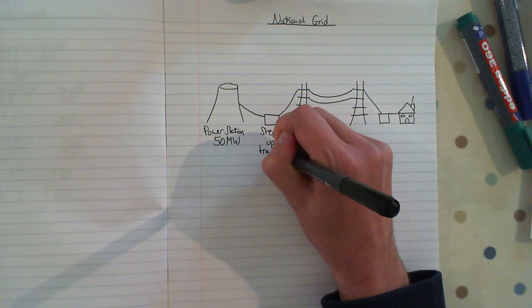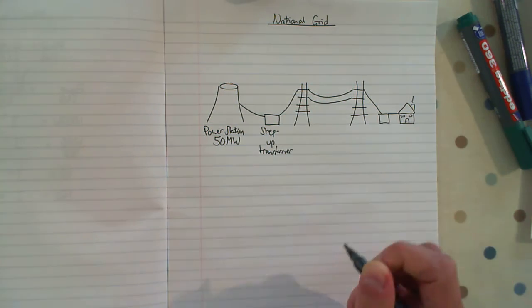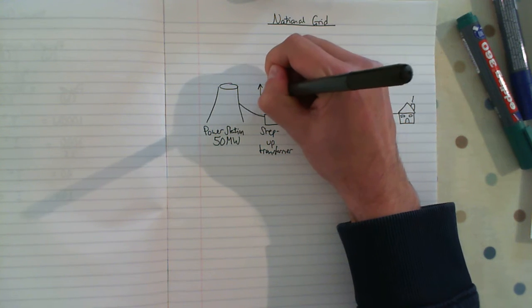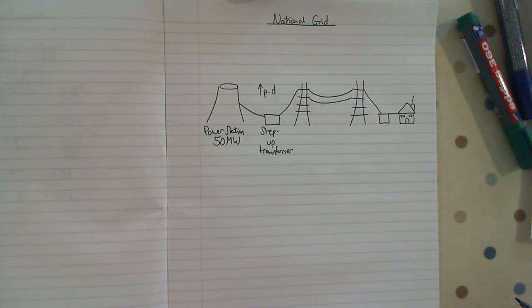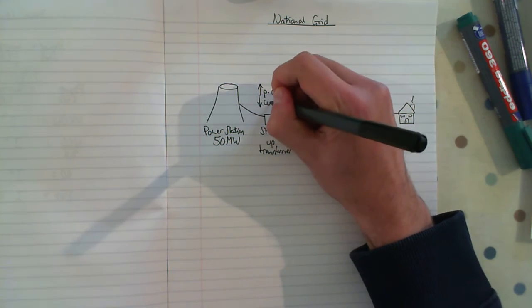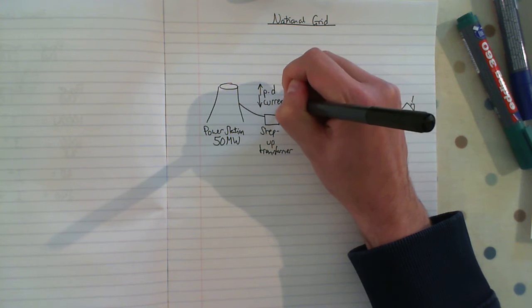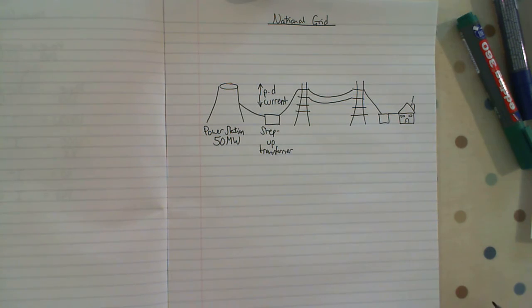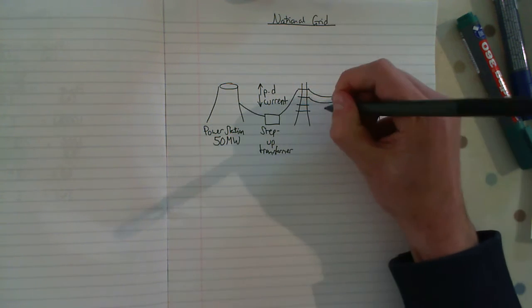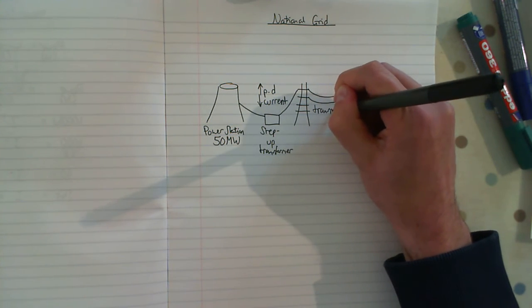Step up transformer. And what that does, a step up transformer increases the potential difference. Obviously don't use the arrows in PD, this is just for illustration purposes. Increase potential difference, which decreases the current. And decreasing the current is really important, because if we decrease the current for the transmission cables, I'll just label these up for you.